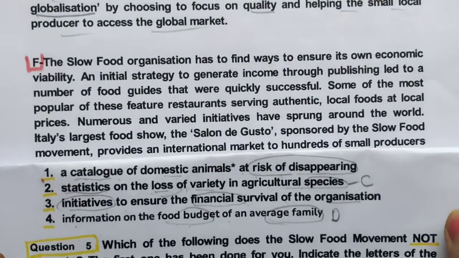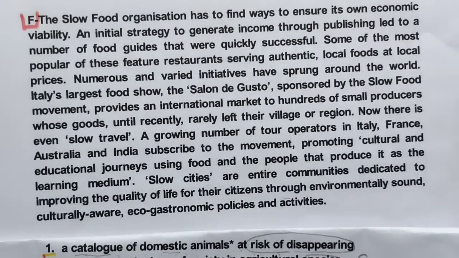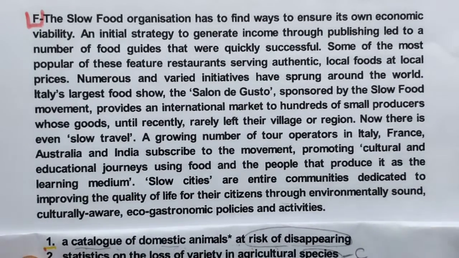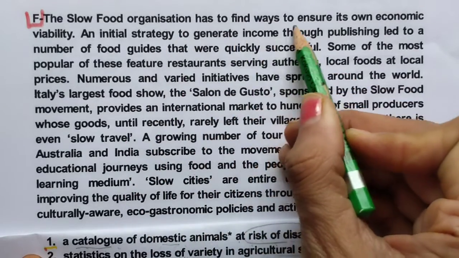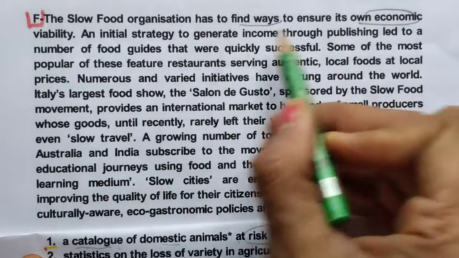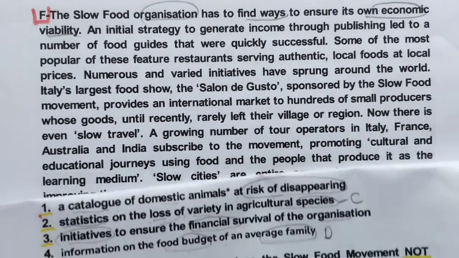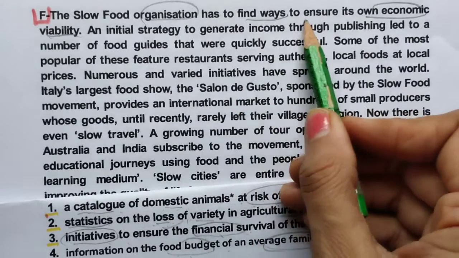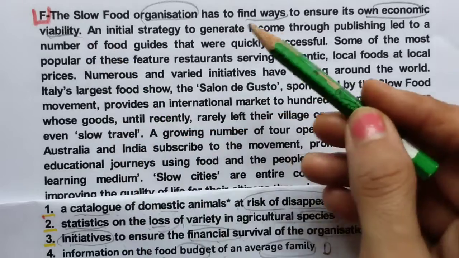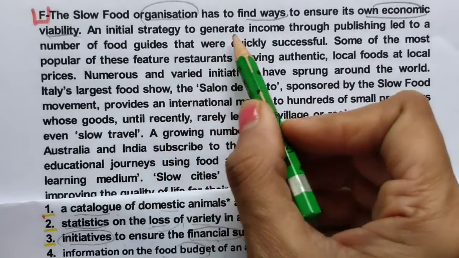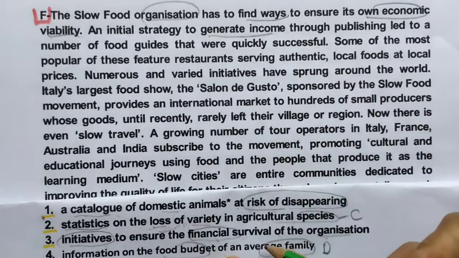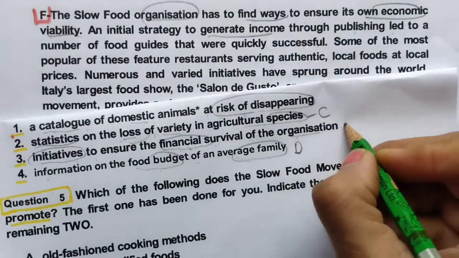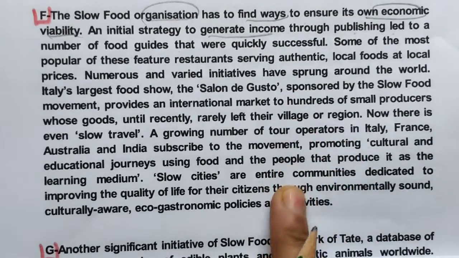So let's read F. This is F. See this. So here I am showing you, first you read it, pause the screen. Now, slow food organization has to find ways to ensure economic viability. See, organization is also there, and organization and economic means financial. So has to find ways to ensure its own economic viability means sustainability. An initial strategy to generate income. Income is also financial. Through publishing led to a number of food guides. So we know the location now. F is there. But why am I reading it further?